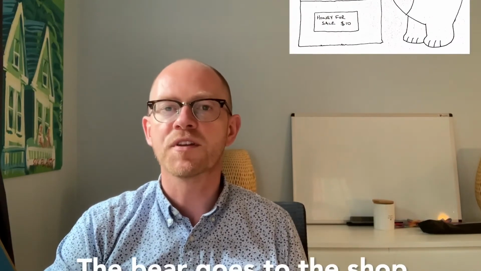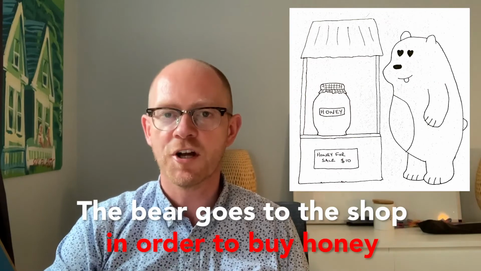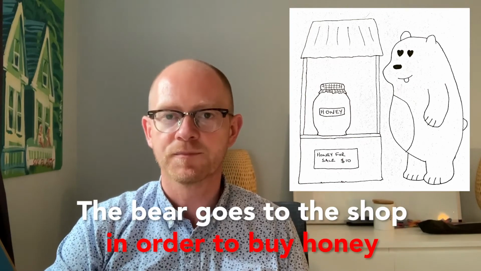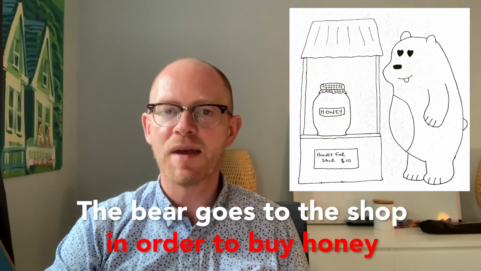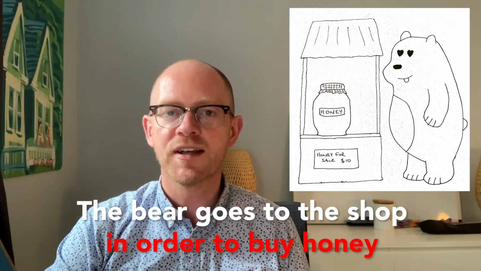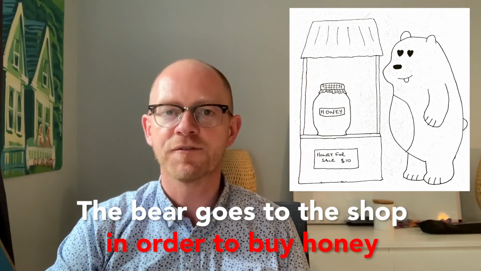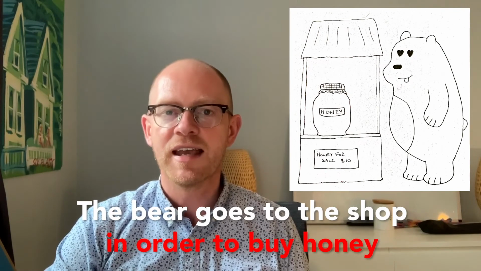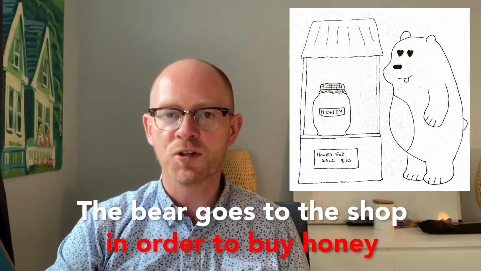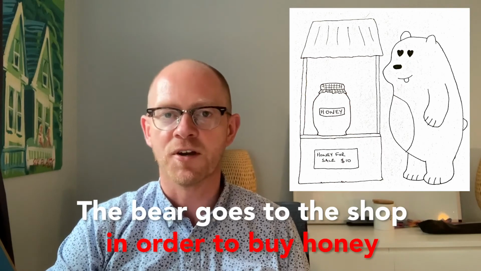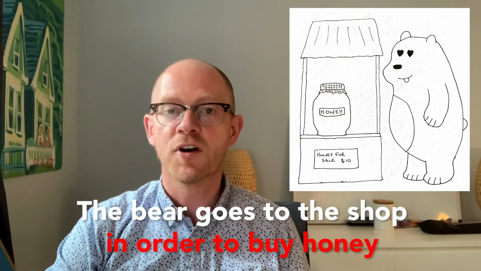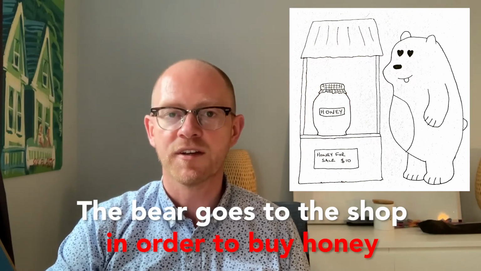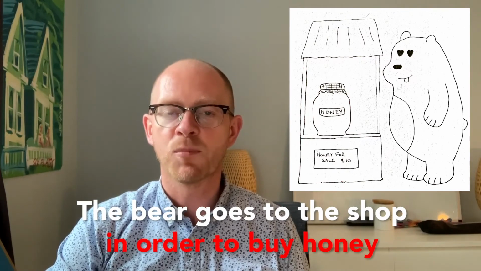Take, for example, the sentence, the bear goes to the shop in order to buy honey. In this sentence, the bear goes to the shop is the main clause and could, if necessary, stand on its own as a full sentence. In order to buy honey is the subordinate clause and could not stand on its own as a full sentence. In Latin, the verb buy would be in the subjunctive to show that it is the verb of the subordinate clause and not the verb of the main clause.